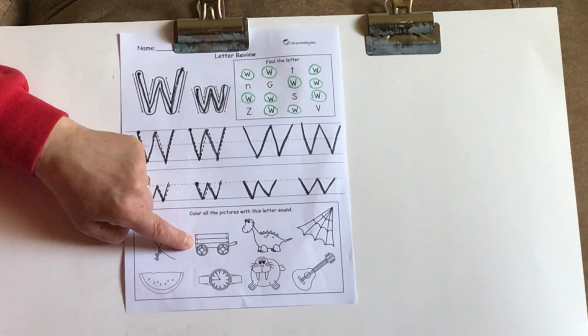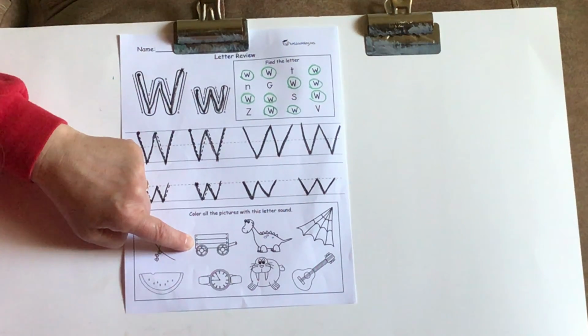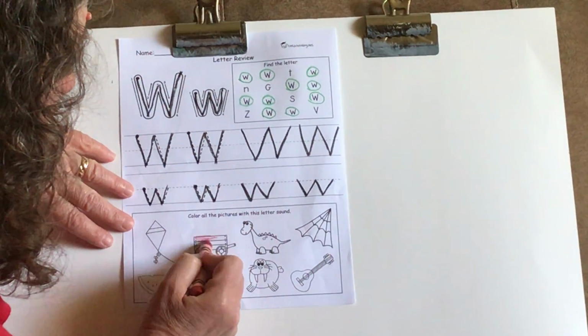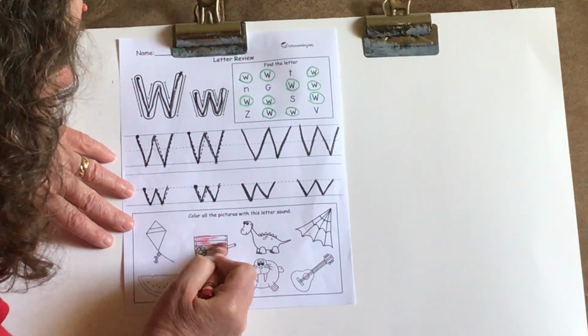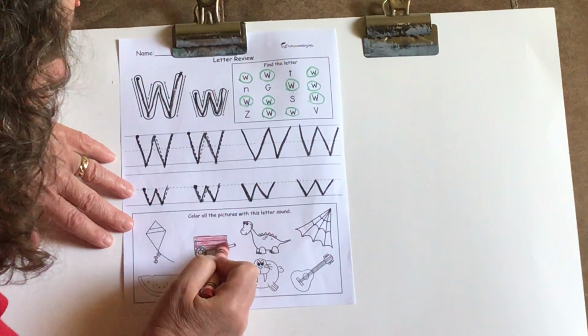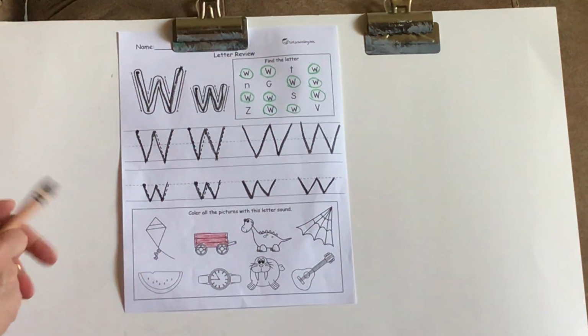And what about this one? This is a wagon. Wagon. Do you hear the letter W sound? Wagon. Yes, we do. All right, so let's color in the wagon, because wagon begins with the letter W. Okay. That's our letter W. Wagon.